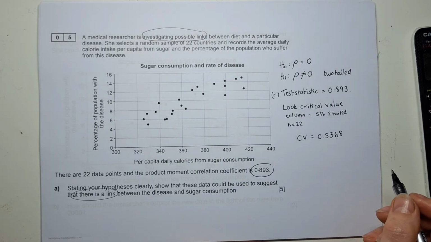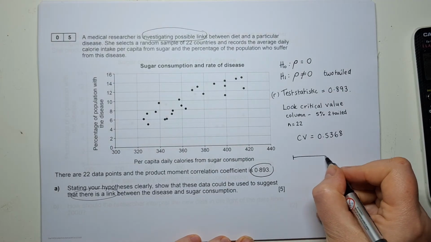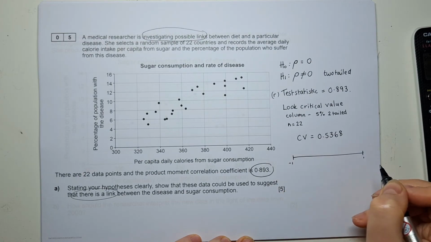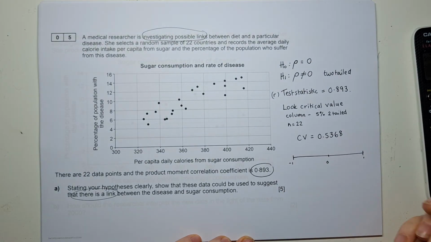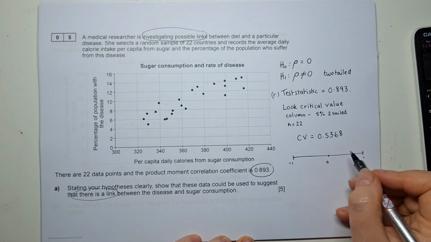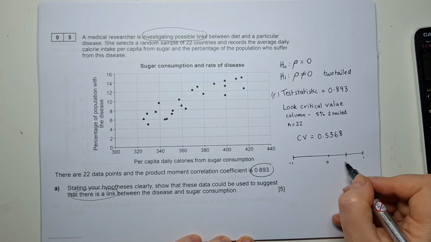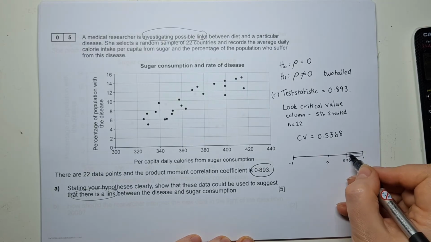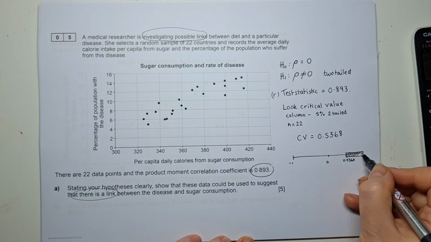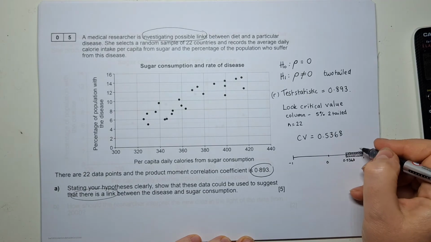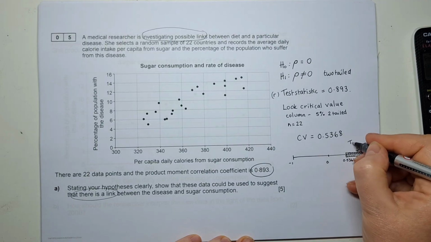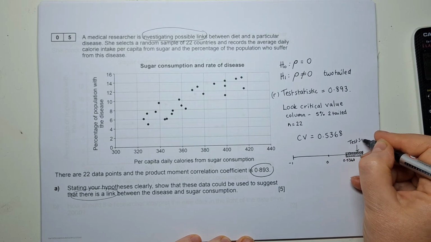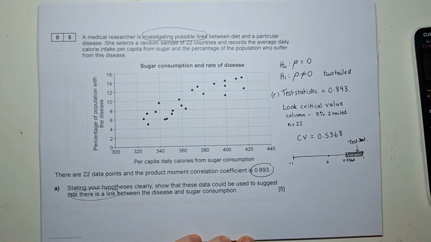Okay, so on our scale of correlation, which goes from -1 to +1, and 0 in the middle for no correlation, our critical value is 0.5368, which is maybe about there. Okay, so anywhere from the critical value out to the side is what we call the critical region. And if our test statistic falls into the critical region, then it is big enough to show correlation. Okay, so our test statistic is definitely big enough.